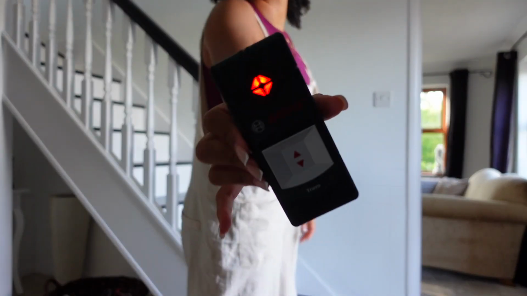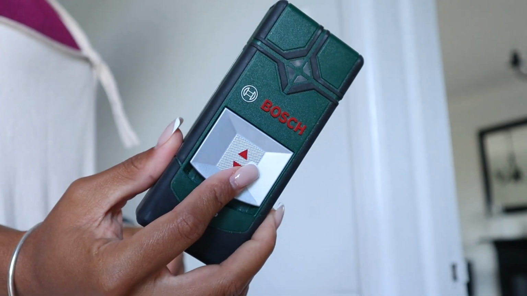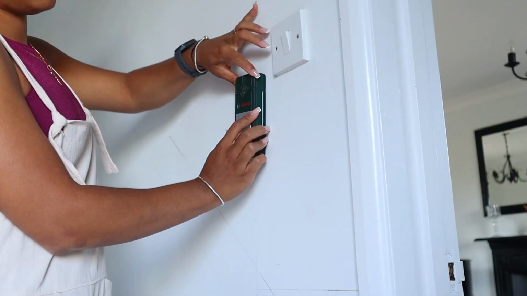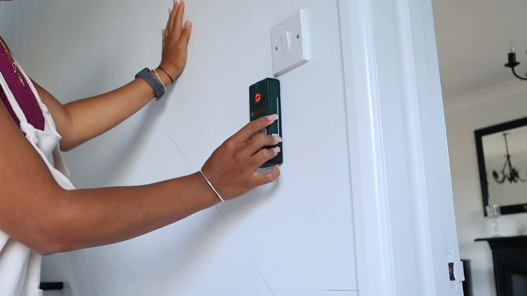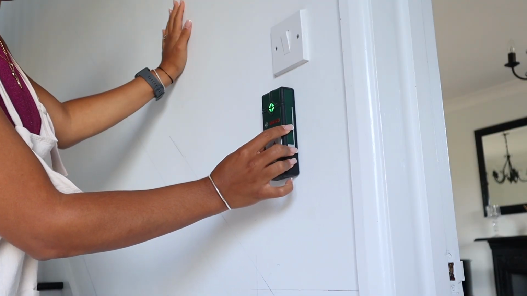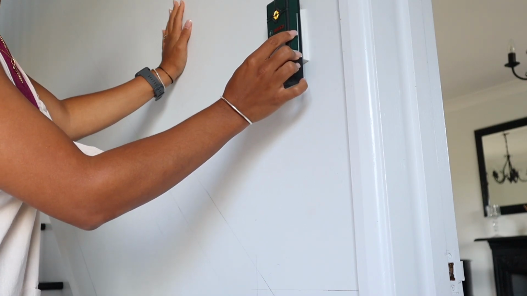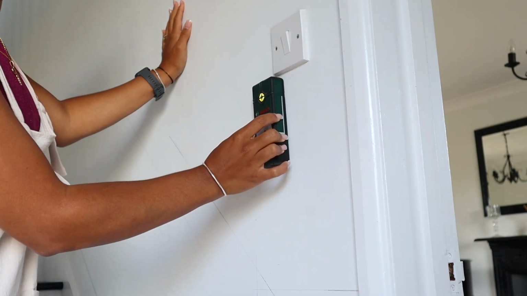Here I am using a material detector. This is really important to use around lights and sockets and copper pipes and stuff, so you don't burst anything or drill into anything. However, I must say this probably isn't the best one that you can buy. It's a relatively cheap one, so it does kind of just do its own thing sometimes, but I would say 80% of the time it picks up if something's behind the wall, so you don't drill into it.